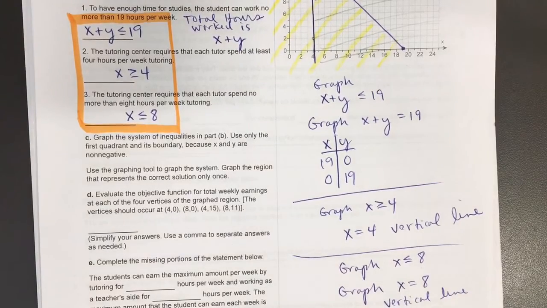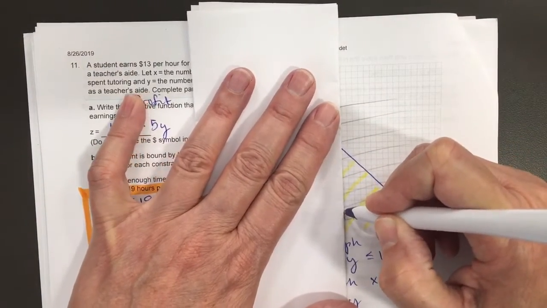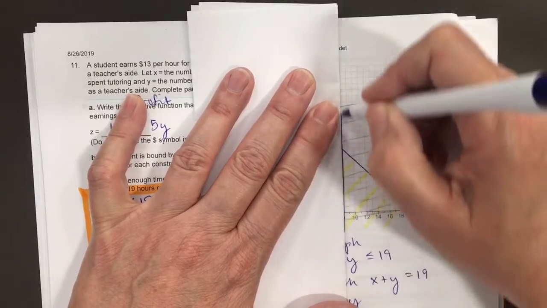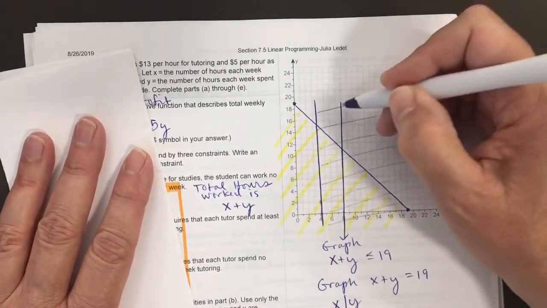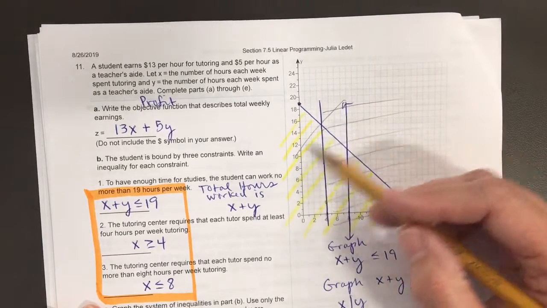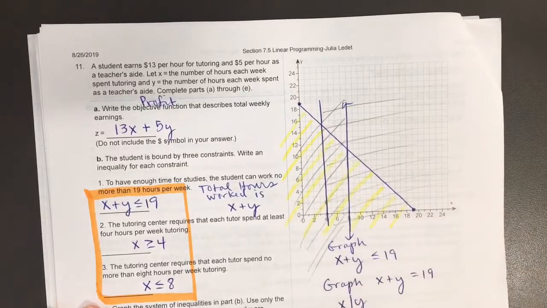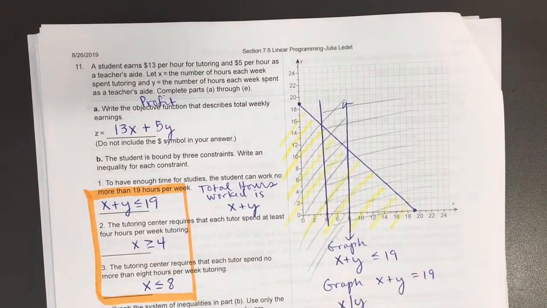And it's through 8 on the x-axis. So I'll put that in right here. The shading for x is less than or equal to 8 would be to the left of that line. I'll show that with a pencil and put the lines going a different way than I did before.